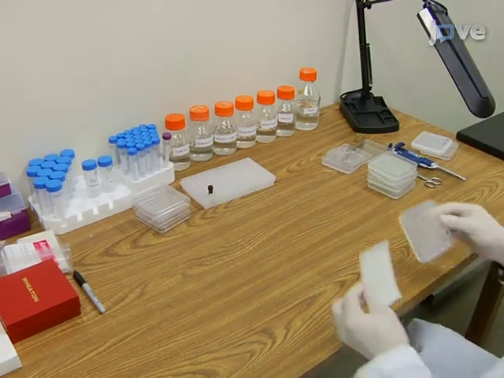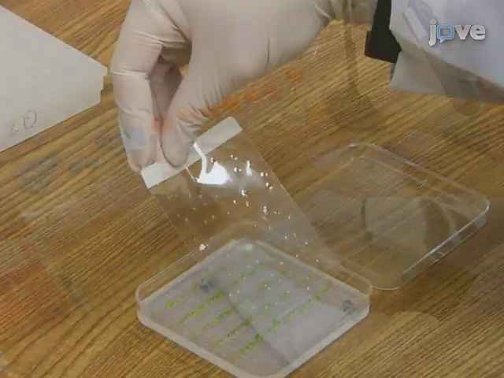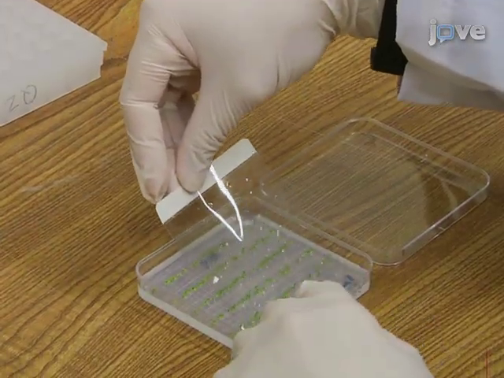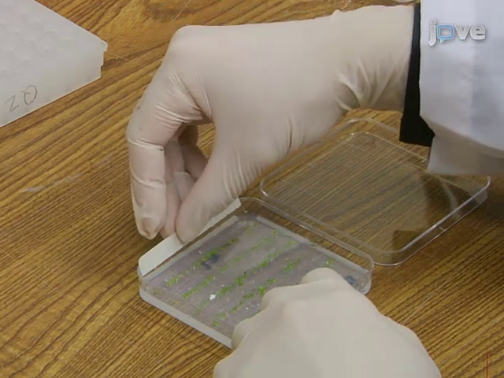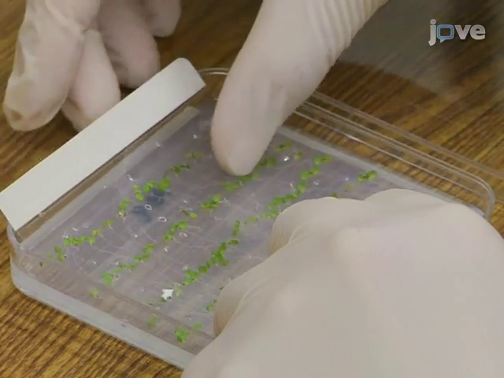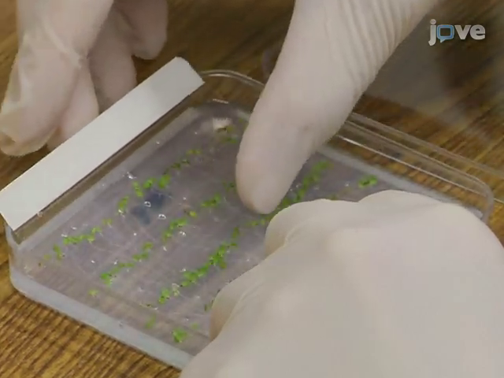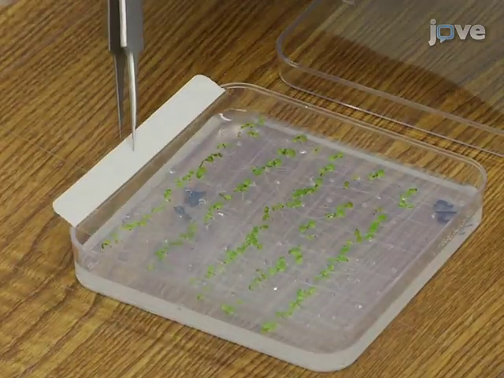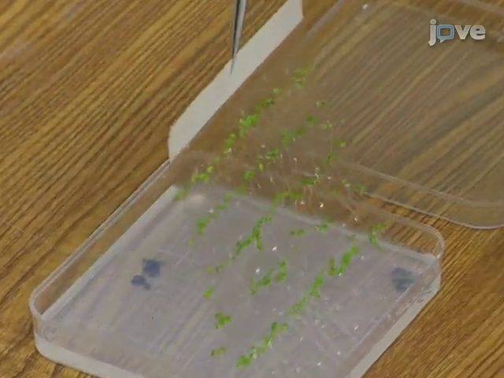Afterward, transfer the seedlings onto a film. Place an adhesive film on top of the 7 to 10 day old seedlings growing on the plate. Gently push the film by hand to ensure that the seedlings adhere to the film. Then, peel the film gently so that the seedlings remain adhered to the film.